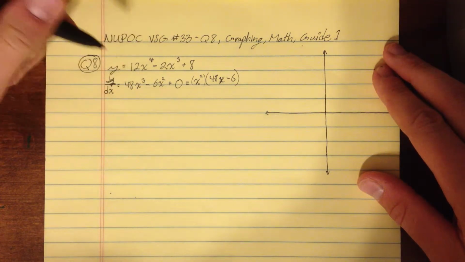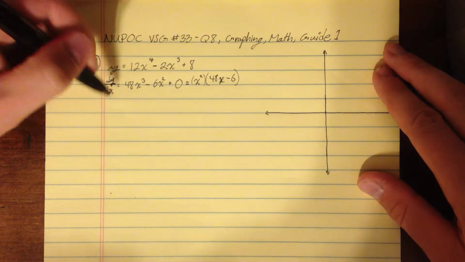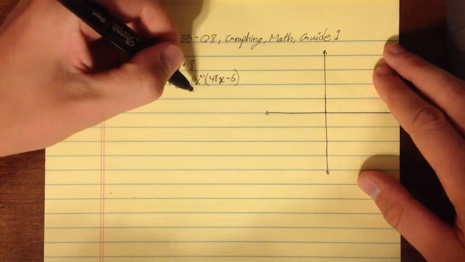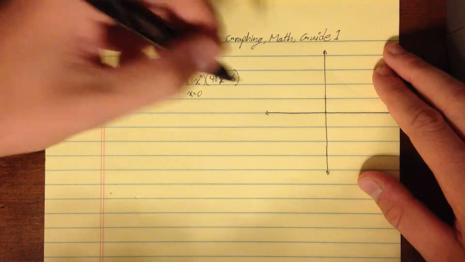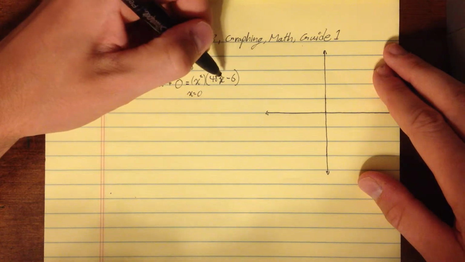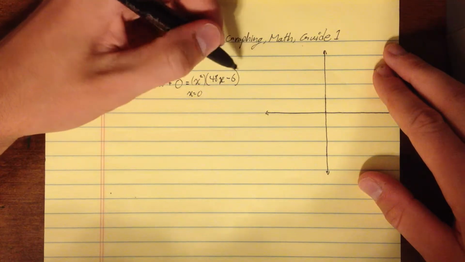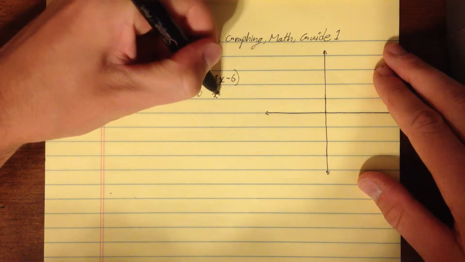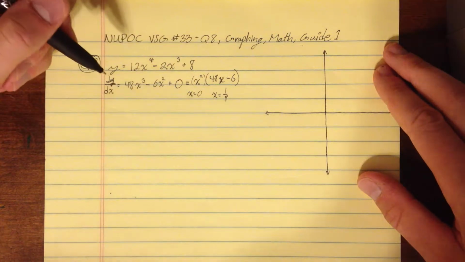Alright, so let's take a look at what could make our dy/dx 0. So obviously x equals 0 is going to be a critical point. If you move the 6 to the other side, setting this term to 0, and then dividing each side by 48, we'll find that x equals 1/8 is also a critical point.